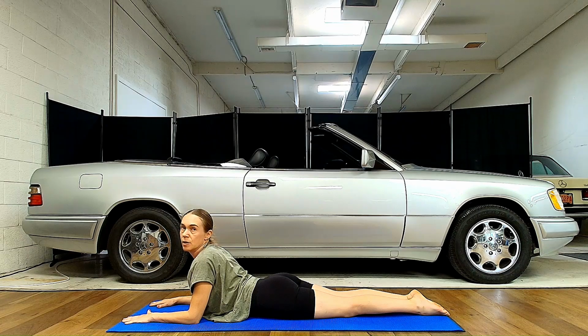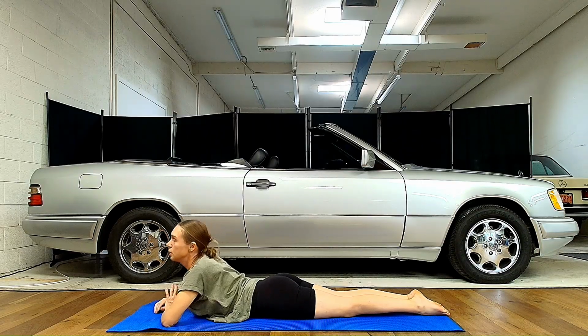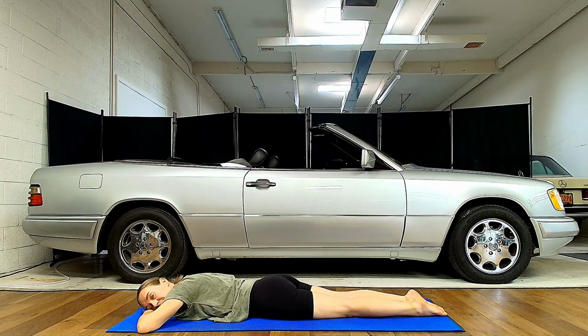Turn the head all the way to the left. All the way to the left. And then to the right. All the way to the right. Come back to center, elbows to the side. And again, drop the head down and rest for a short moment.